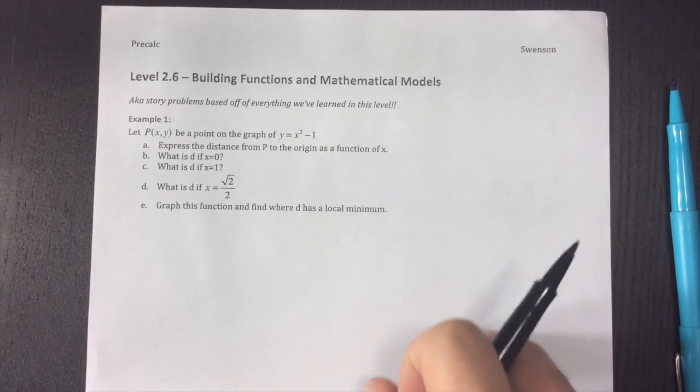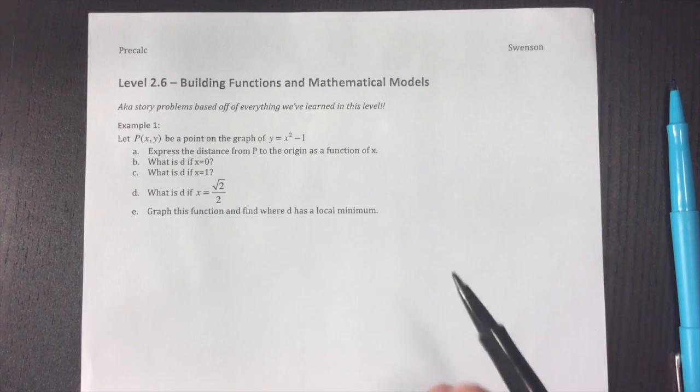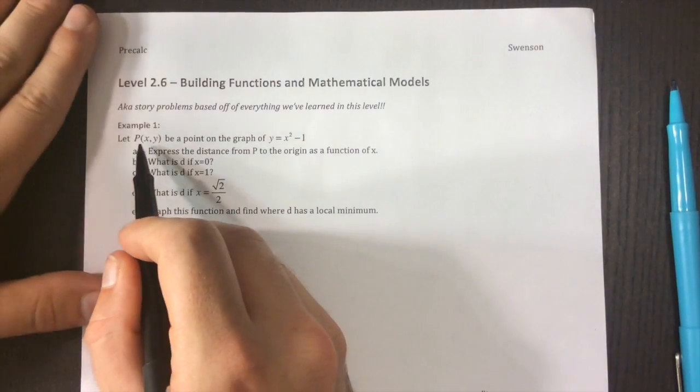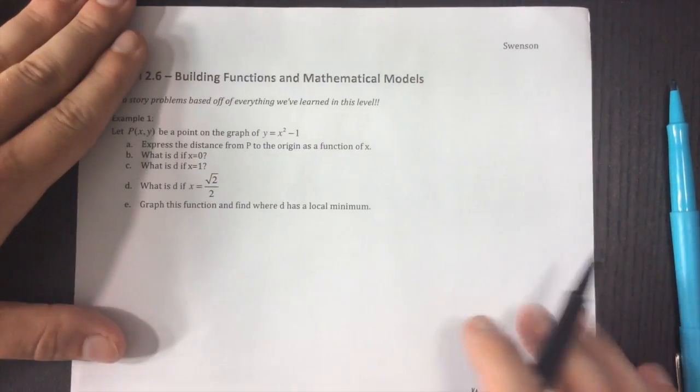But this is the purpose of math, because we want to be able to represent our world in terms of numbers. So we're going to take some of the function stuff that we've learned and apply it. So let's just jump right in. There's no new things that we're learning other than looking at some of these problems and seeing if we can analyze them. Okay, so let P be any point on the graph y equals x squared minus 1.